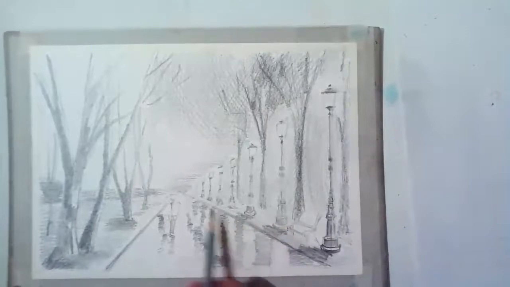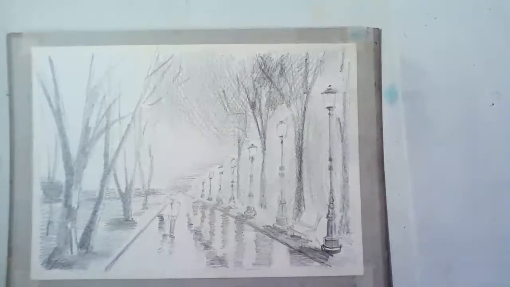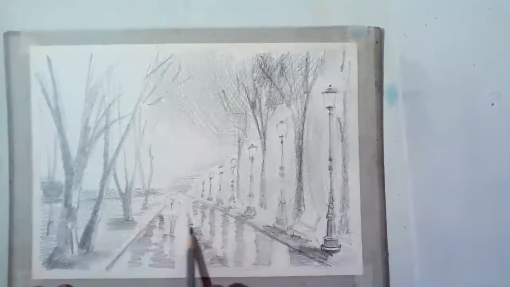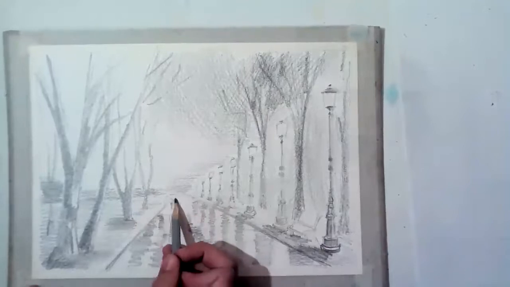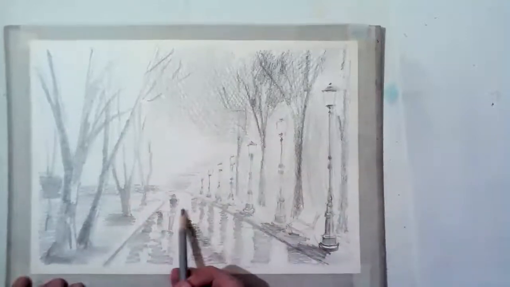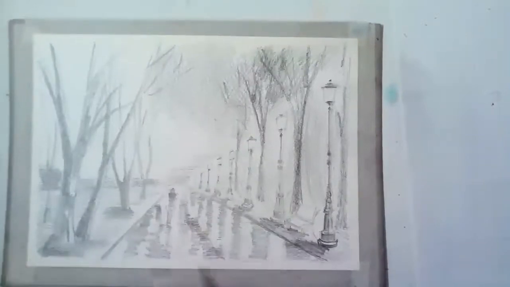And don't forget about the falling shadows. The street lamps have those cast shadows going more towards the street. And on this middle side of the street, you can just play around, because all those shadows are connected with your branches, so they can actually go very different ways.